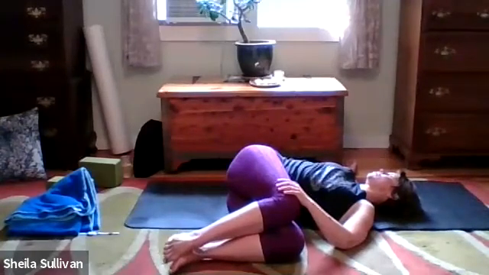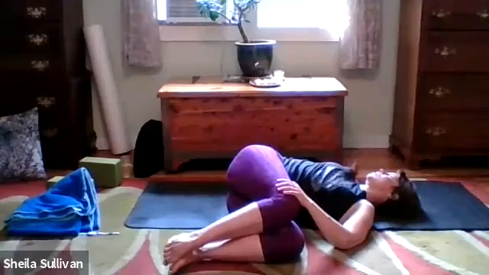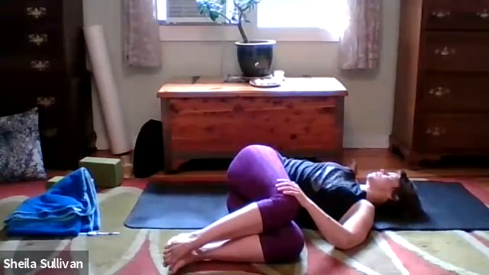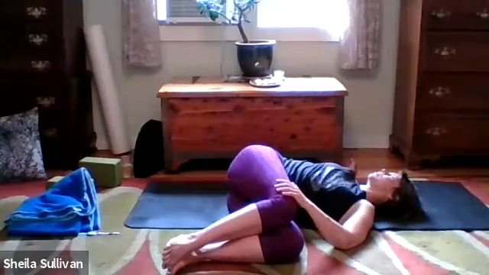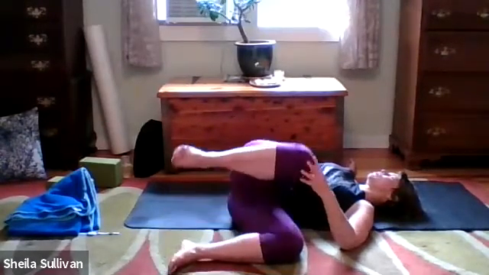Soften in the ankles. Soften in the shoulders, the ribs. Soften in your heart. Your jaw. Your temples. Your brain. Let go. Inhale brings you to center.